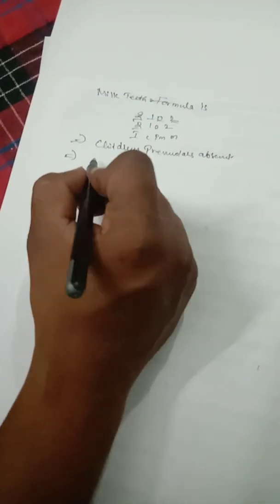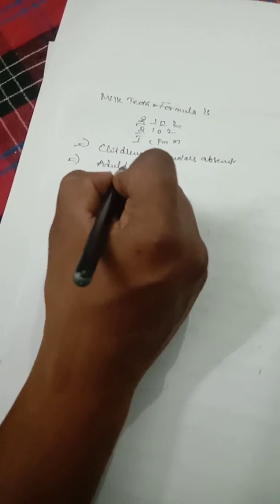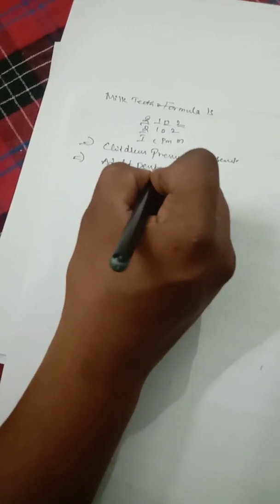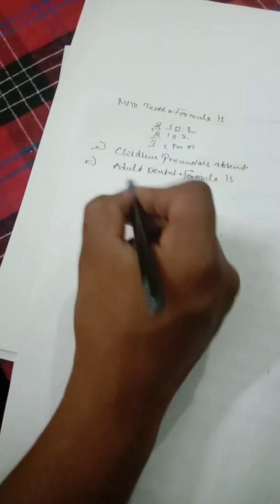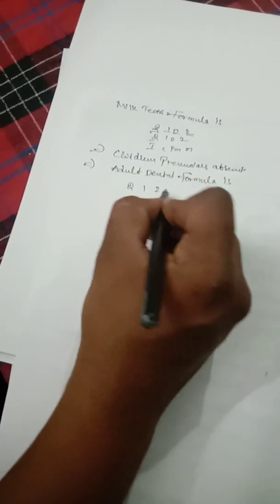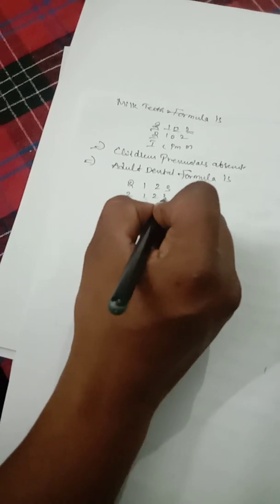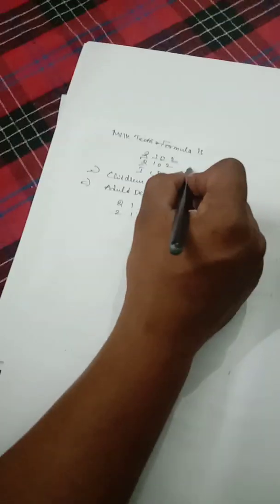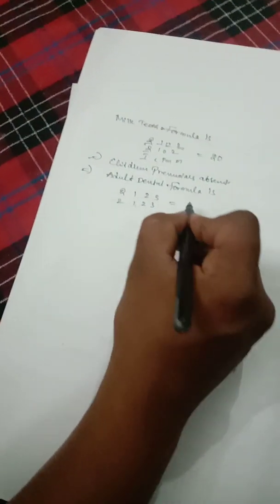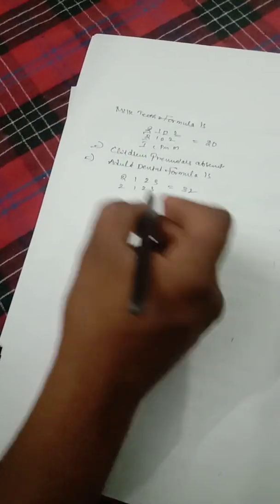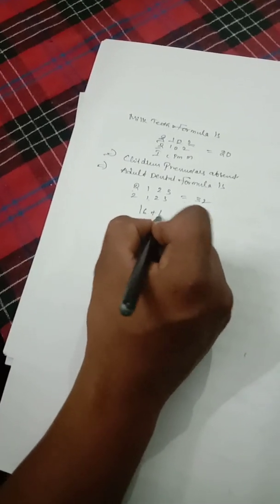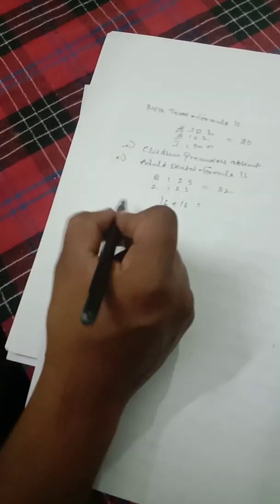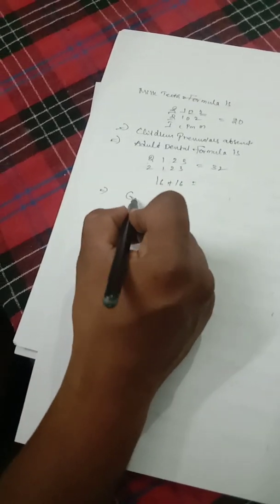What about the adult dental formula? The adult dental formula is 2123 by 2123. So the milk teeth total is 20, and the adult total is 32, meaning one side 16, another side 16. 16 plus 16, 32.